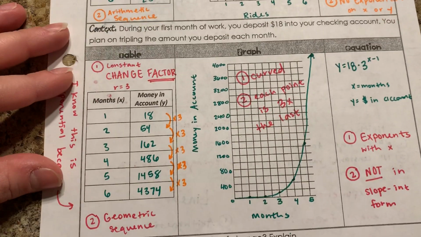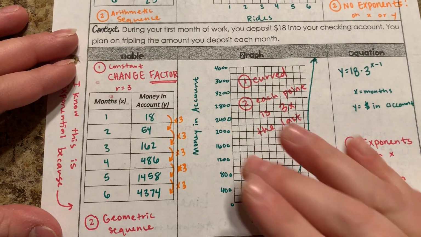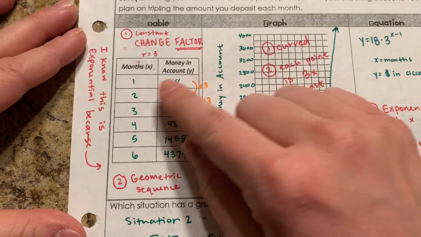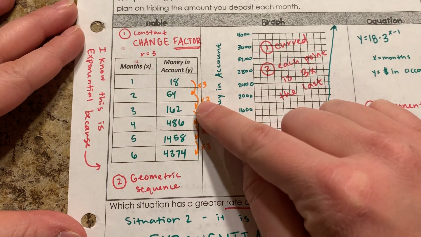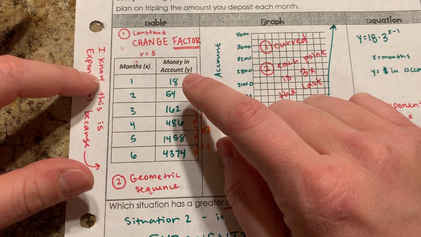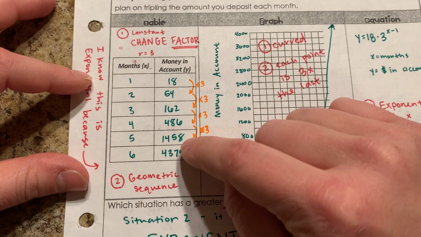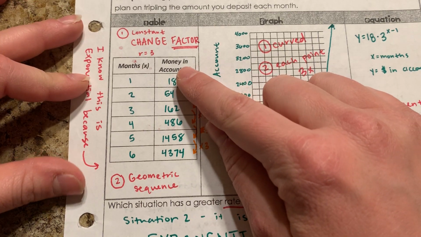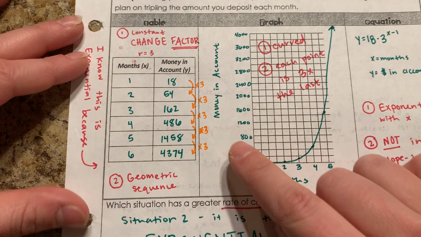Okay, let's look down here. On this one, we know that it's exponential because it had a constant change factor. The word exponential goes with geometric sequences. But here, the change factor is 3. It was multiplying by 3 every time.